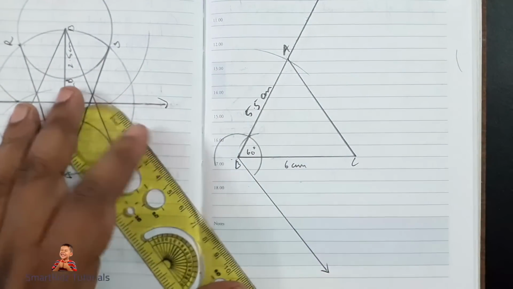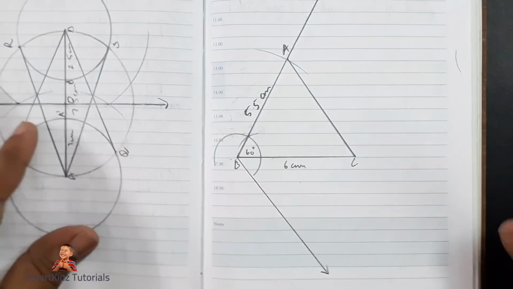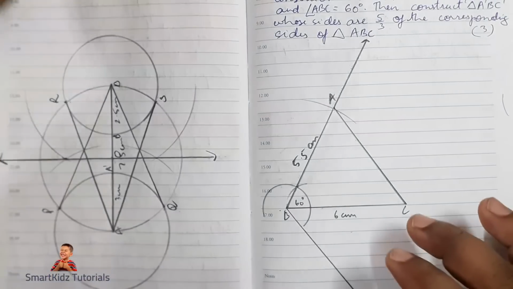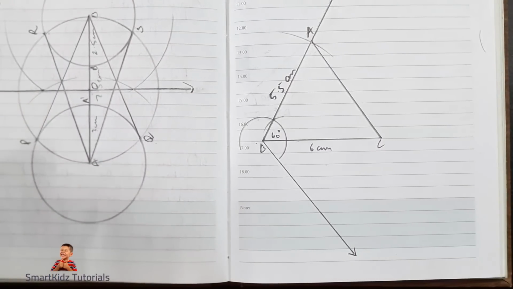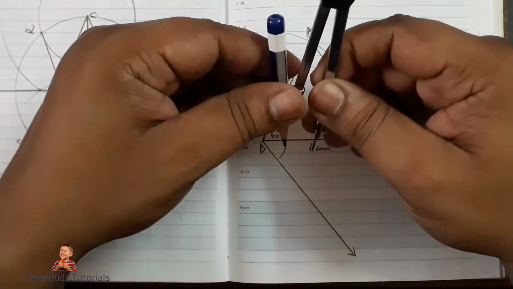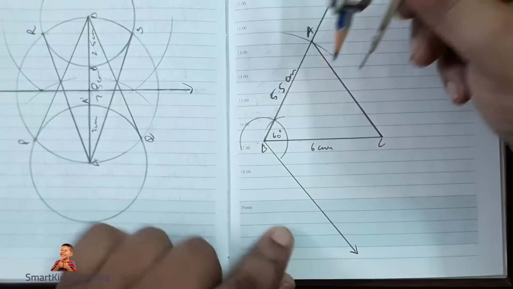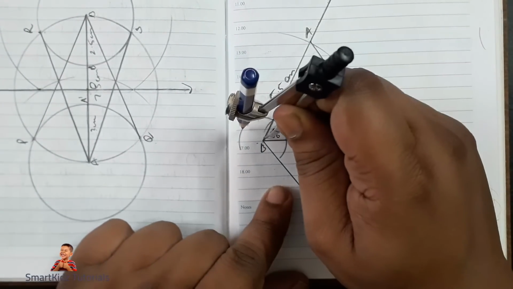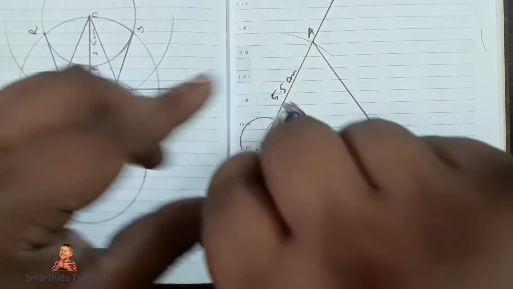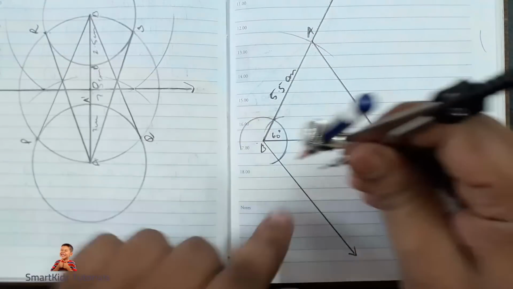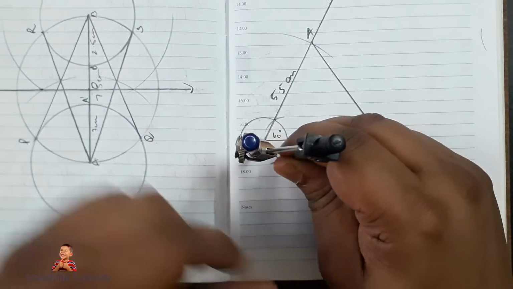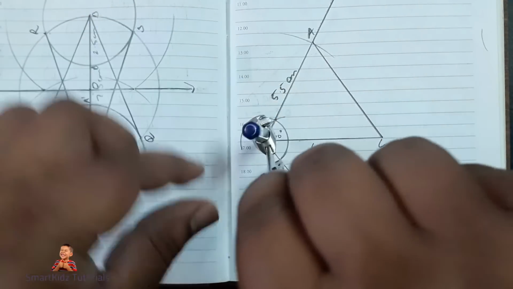Okay, and you're going to cut this into 5 parts. Okay, so I'm just approximately taken some measurement. Keep it at B. Cut the first arc. Wherever this arc cuts this line, keep a compass there.